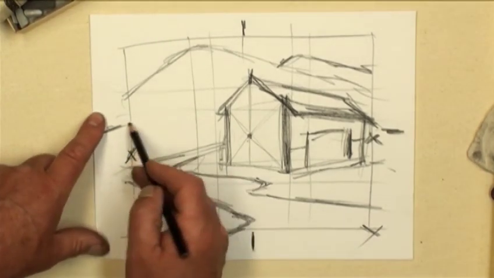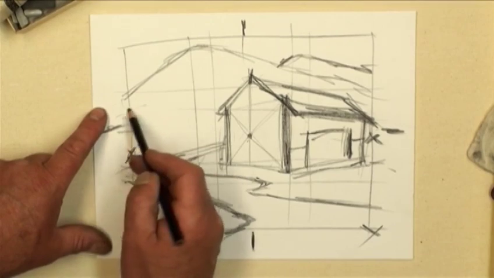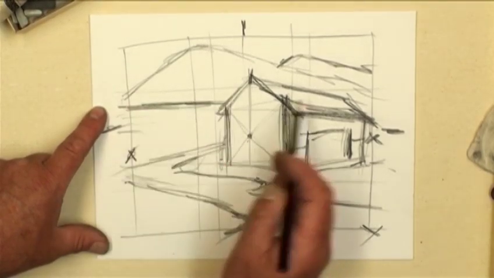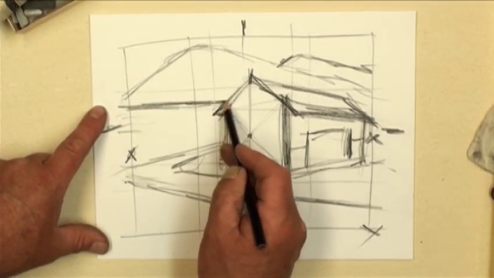Horizon line, can't put it in the middle. We got to get up here somewhere. We don't want it to connect evenly with the roof. It's got to be either up or down.